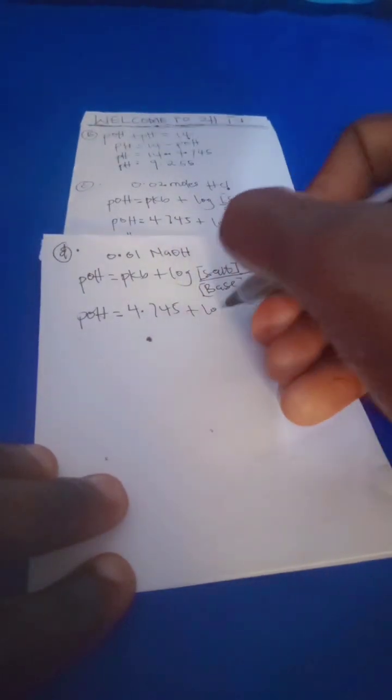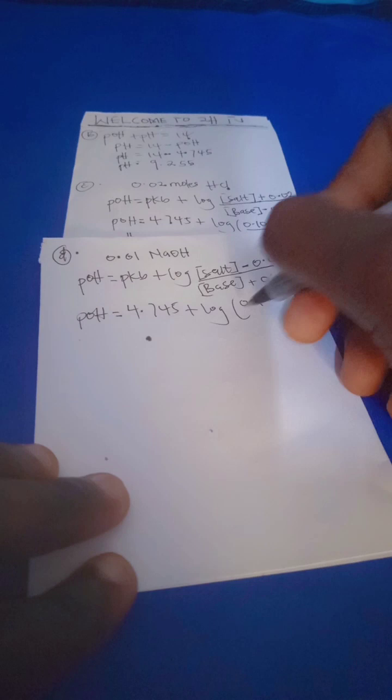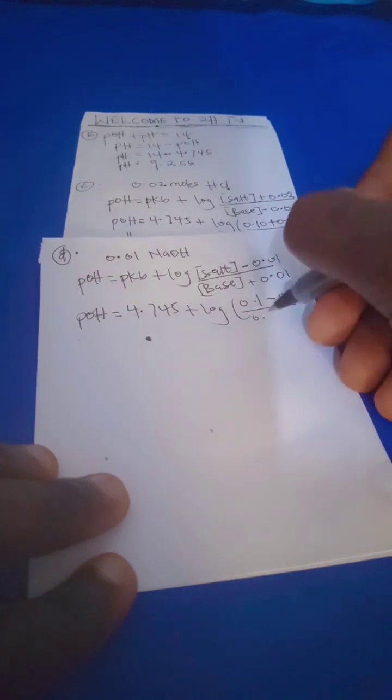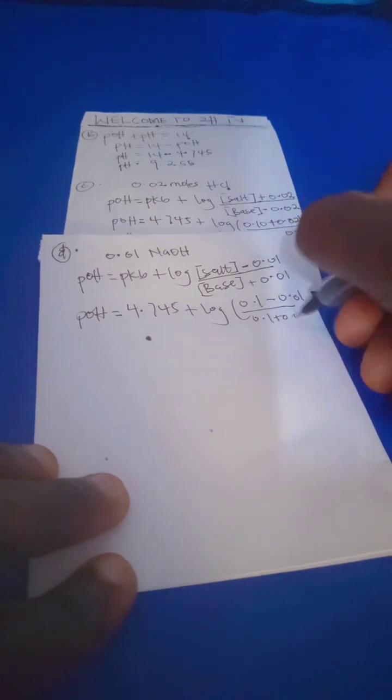So quickly inserting our values, our pOH is equal to 4.745 plus log of (0.1 minus 0.01) divided by (0.1 plus 0.01).